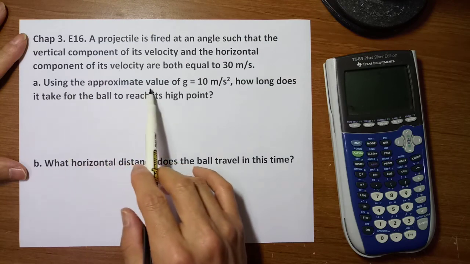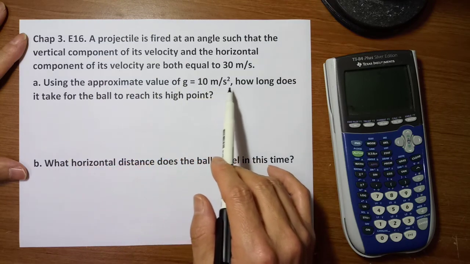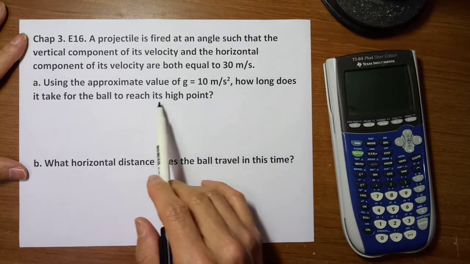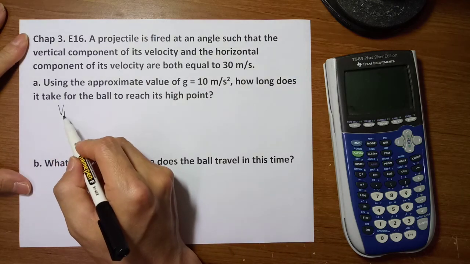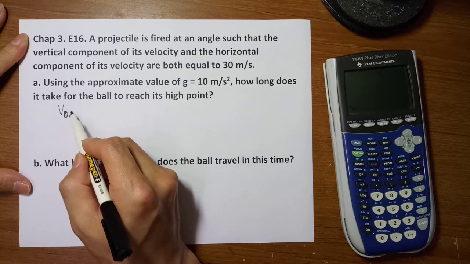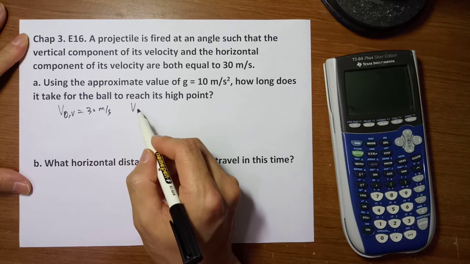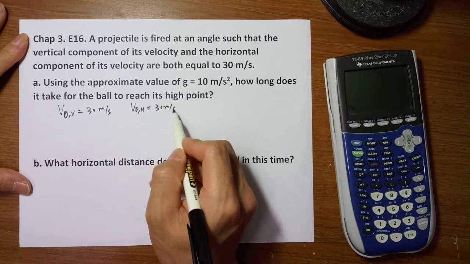Using the approximate value of g equal to 10 meters per second squared, how long does it take for the ball to reach the highest point? Okay, v0 vertical equals 30 meters per second. V0 horizontal equals also 30 meters per second.